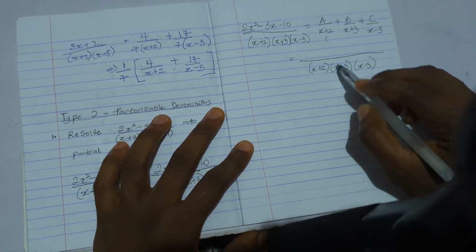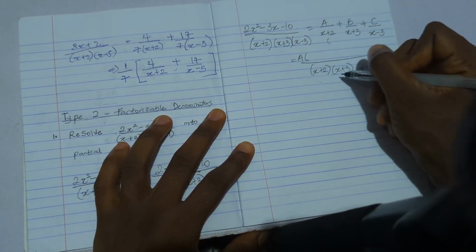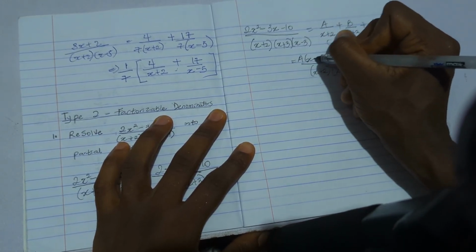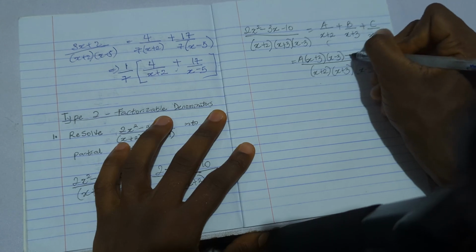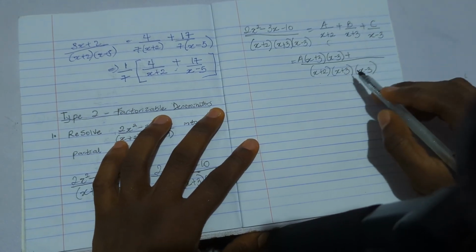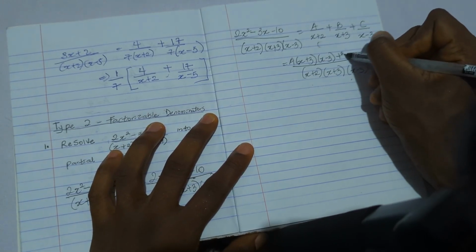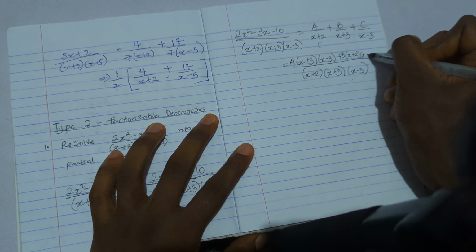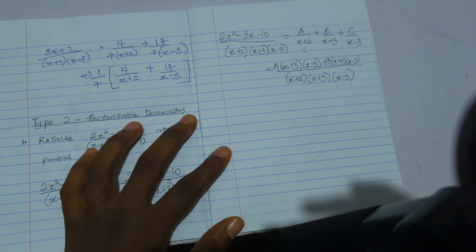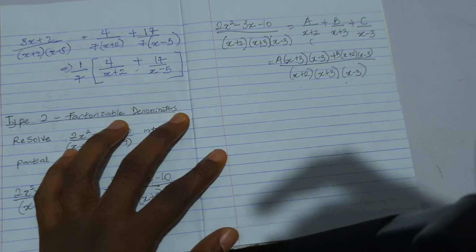So we take this entire thing, cut it by x + 2, we are left with A, open bracket, (x + 3)(x - 3). Then we have B. So for B, this will cut this and we are left with B, open bracket, (x + 2)(x - 3). Okay, so let me zoom a little closer to the work that we are doing.